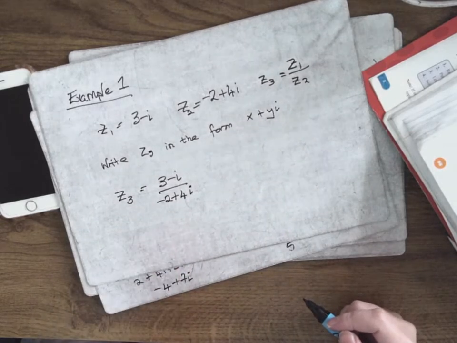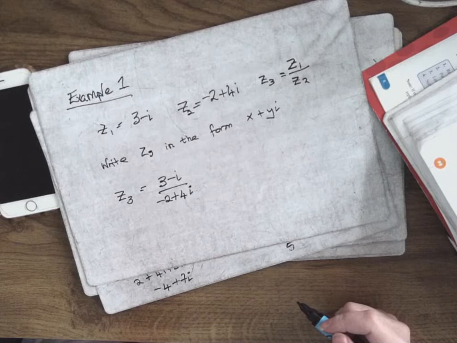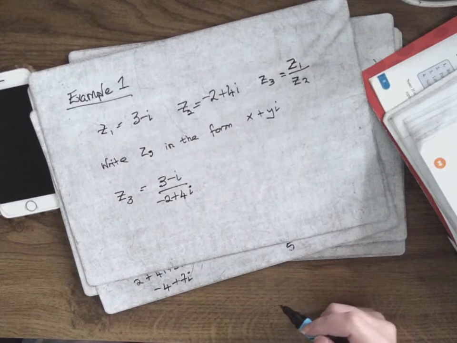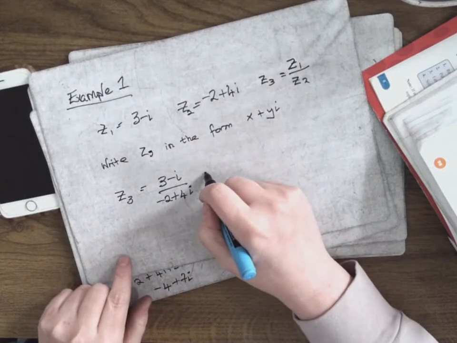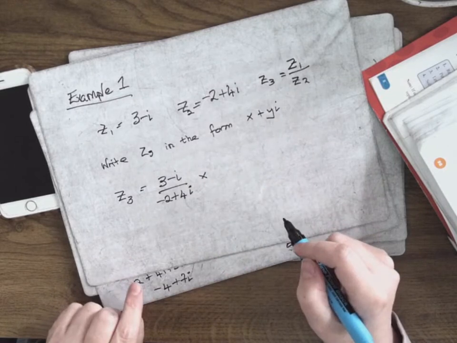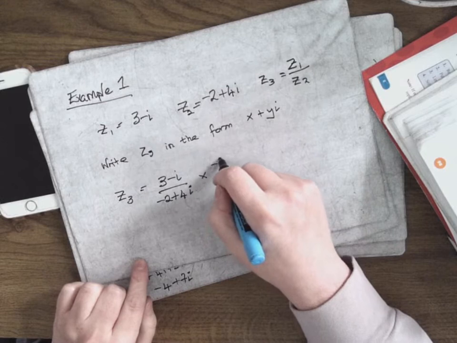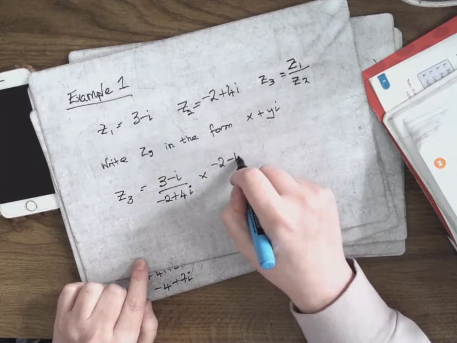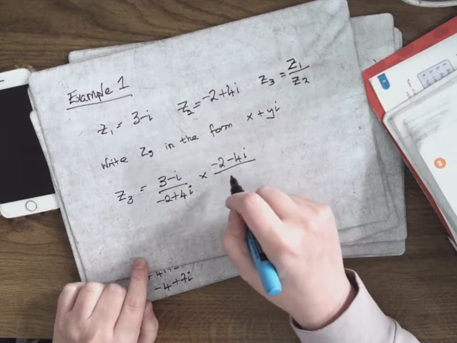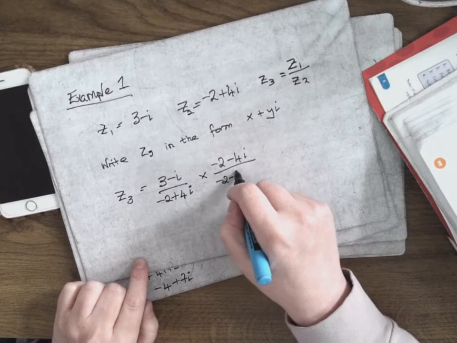So to sort that out, what is it? It's a division, isn't it? It's what we've just been doing. So the rule is you multiply above and below by the conjugate of what's below. So what am I multiplying above and below by? Minus 2 minus 4I. And if I multiply the top, I have to multiply the bottom by the exact same thing.